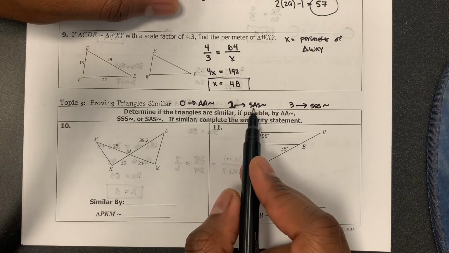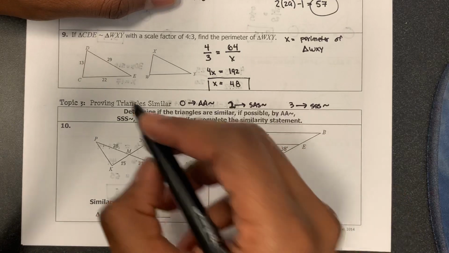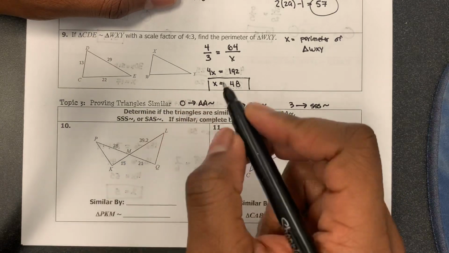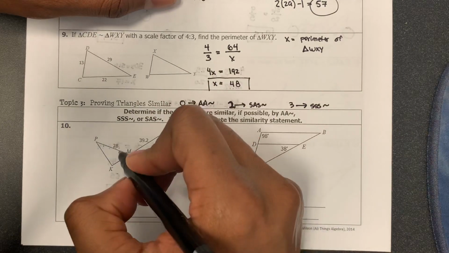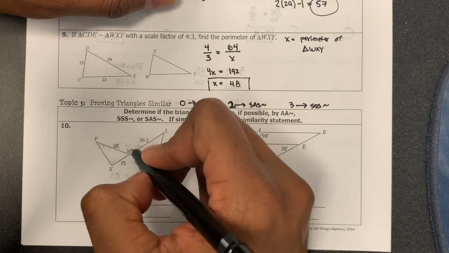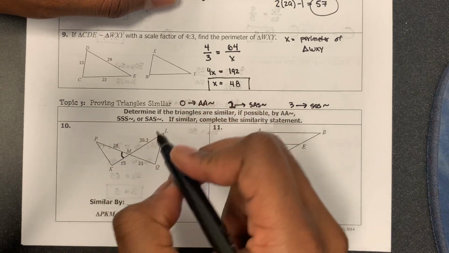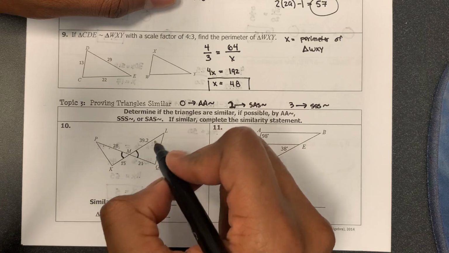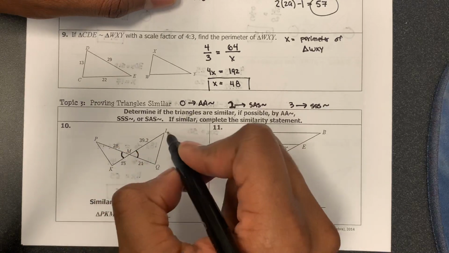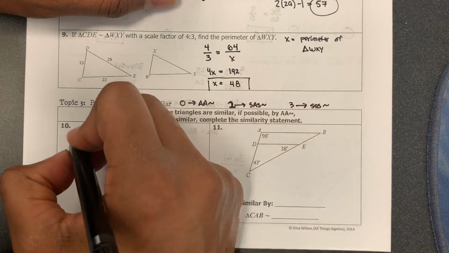So that means that side angle side is going to be the thing that we check for. For side angle side to be accurate, we have to have a pair of congruent angles between the two sides. So for the sides PM and MK, that angle M is equal to angle LMQ. So PMK is congruent to LMQ, right?